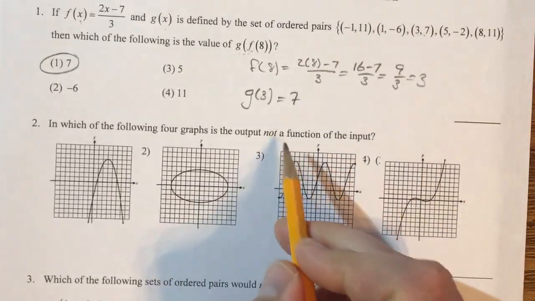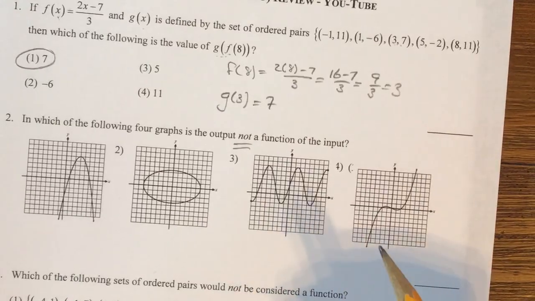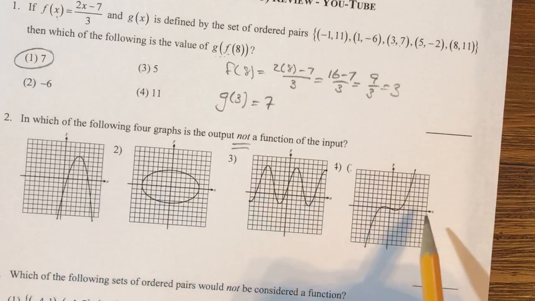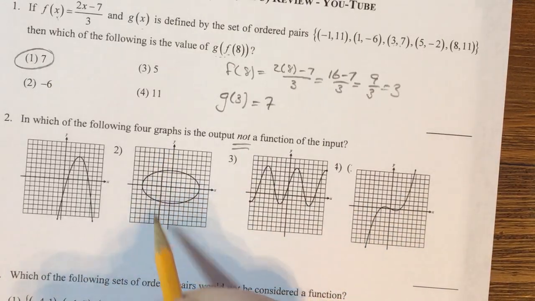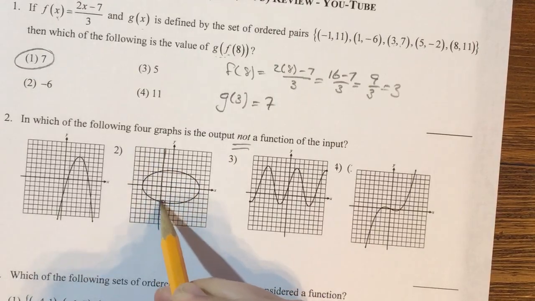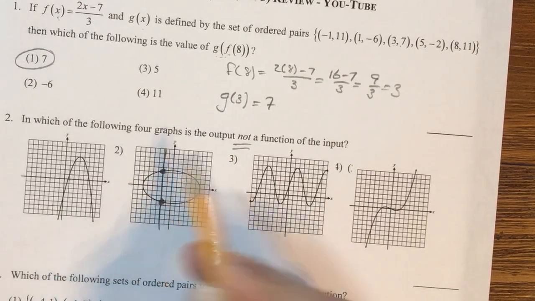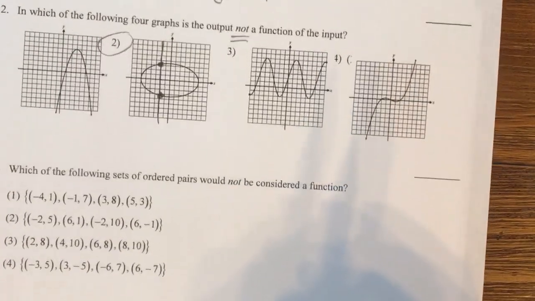All right, which of these is not a function? Not a function, so that means most are. It's called the vertical line test, and which one of these is failing the vertical line test? Hopefully you're going to say choice 2. If I draw a vertical line, it hits more than one place. So I got an input with 2 outputs. No good. Choice 2.